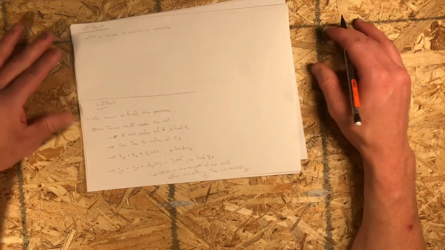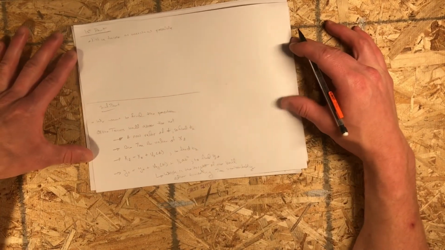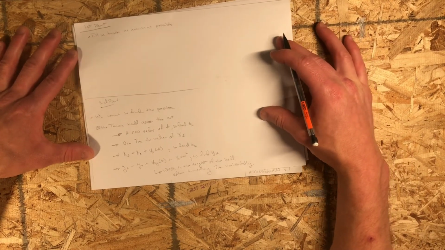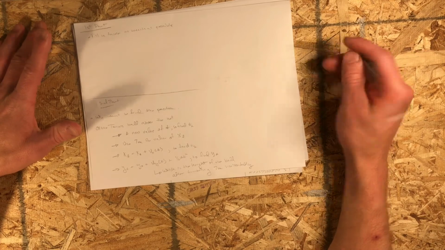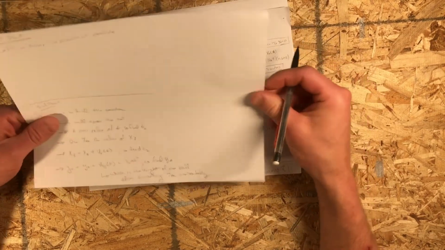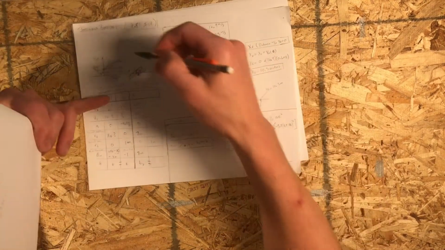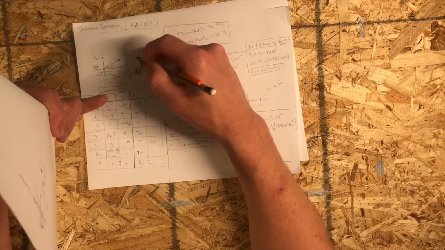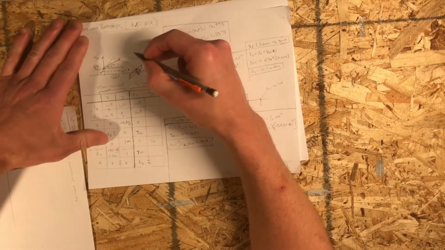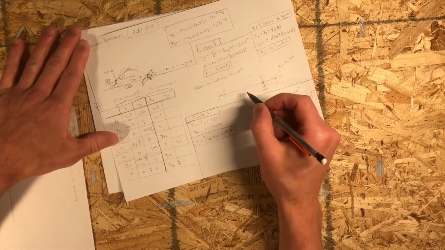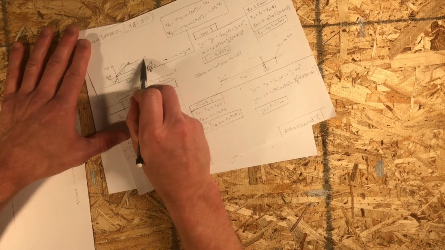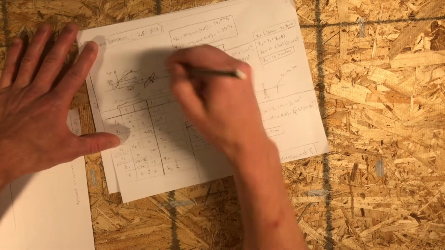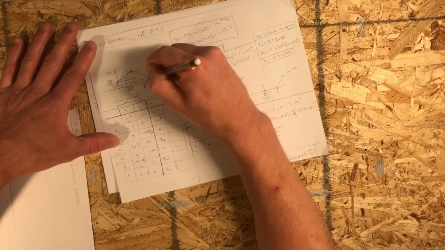The second part of the question was, we want to know by how much the ball clears the net. So when it's traveling along this arc, what's the height here?